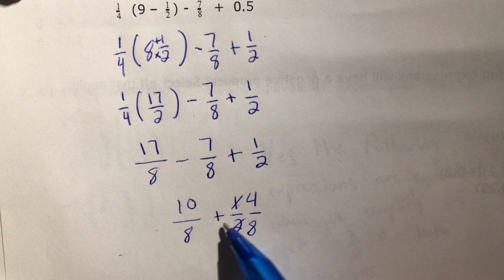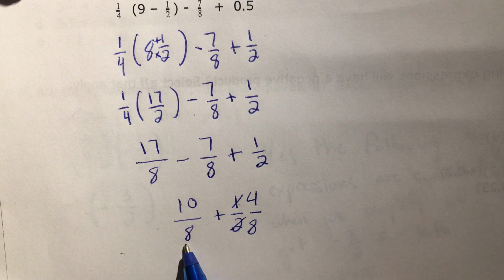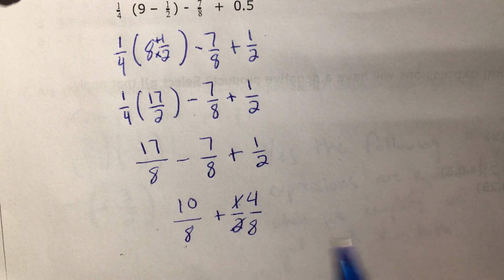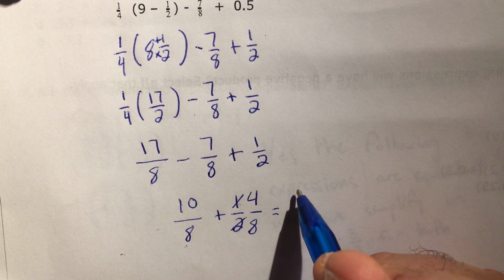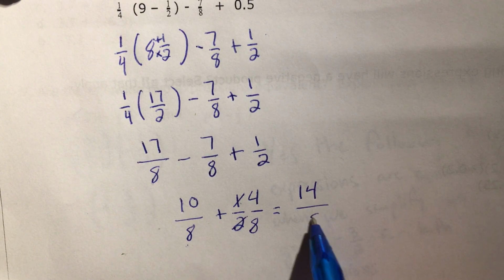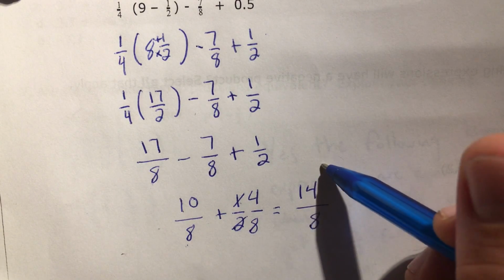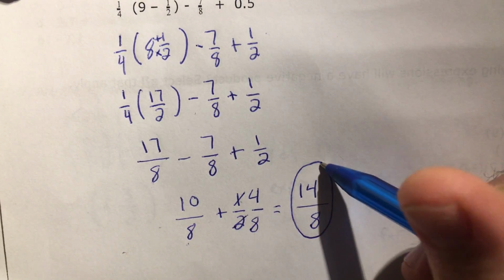10 eighths plus 4/8. I can only add if my denominators are the same, which they are. They're both 8. So I do 10 plus 4, which gives me 14. And I keep the denominator the same when I'm adding or subtracting fractions. And the answer would be 14/8.